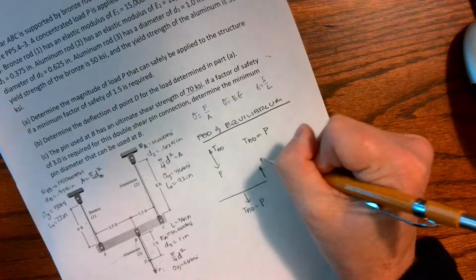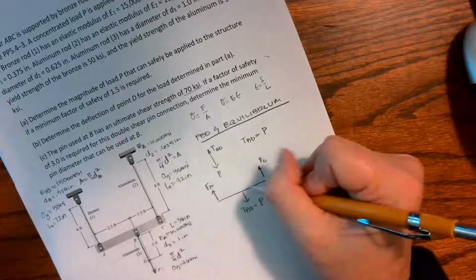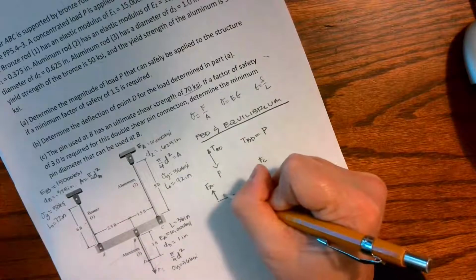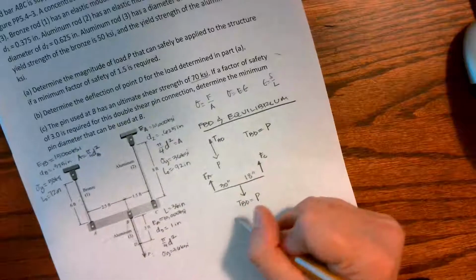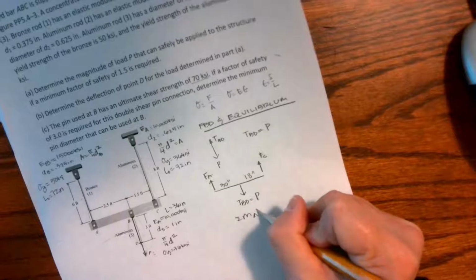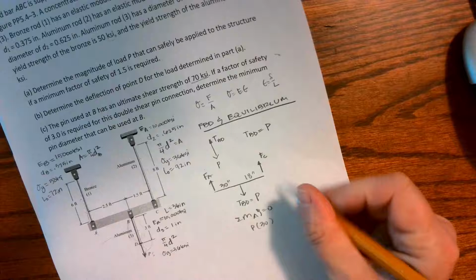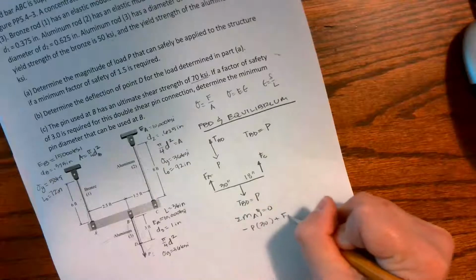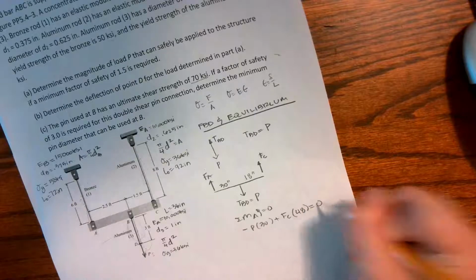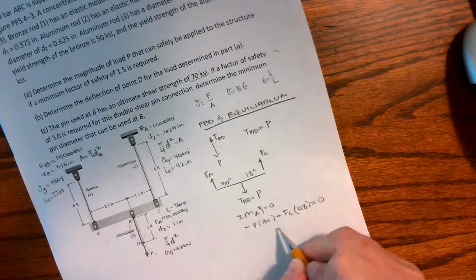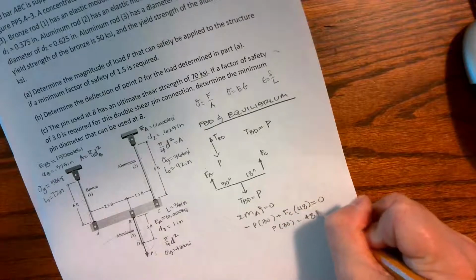I have the force in cable at C, and I have the force in cable at A, and, well, that's 18 inches, and 2.5 is 30 inches. So I have everything in inches. So now if I sum moments about A, I get that P times 30 plus FC times 48 equals 0. So I can rewrite this, that P times 30 equals 48 FC.